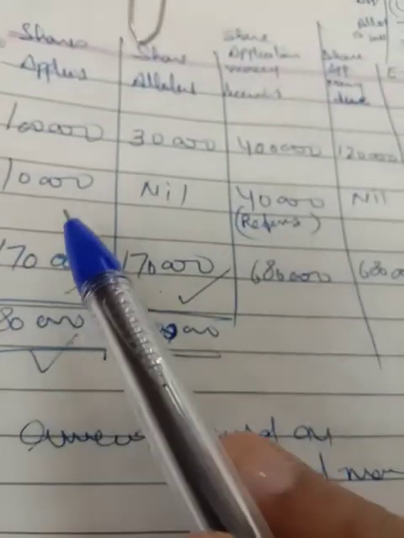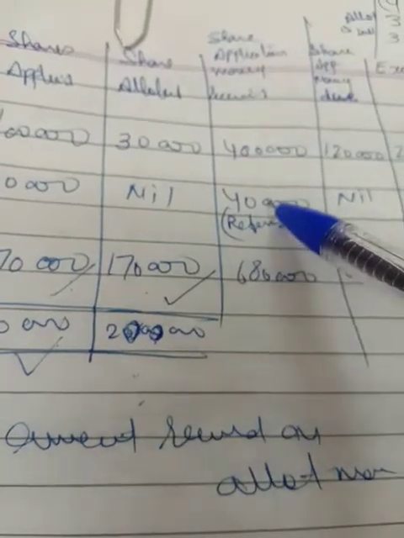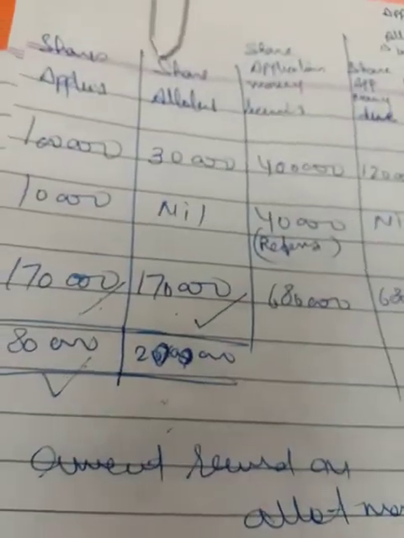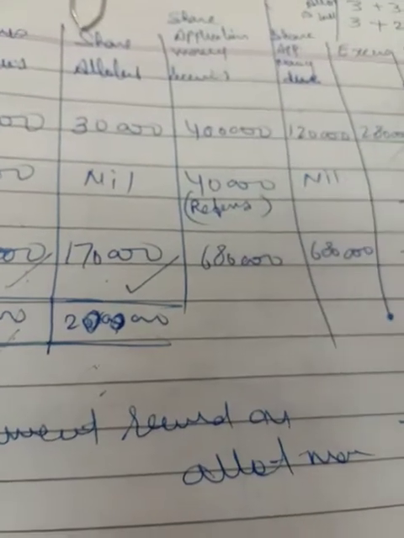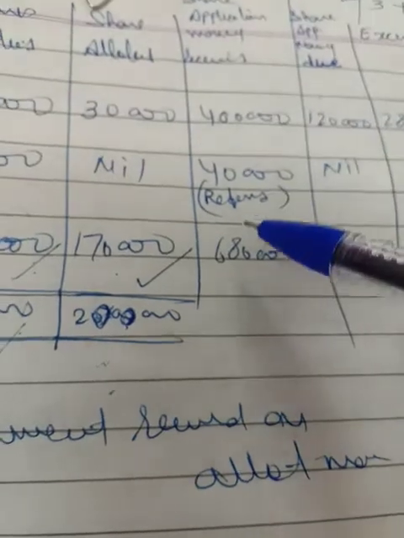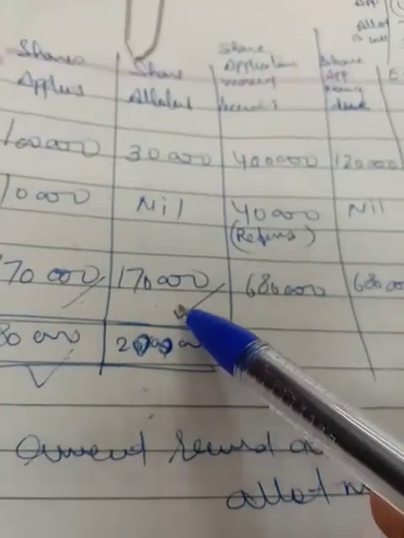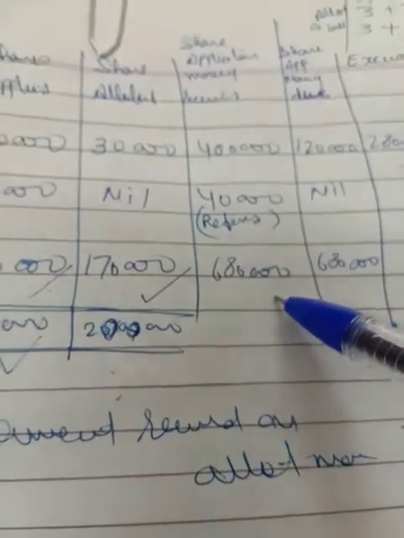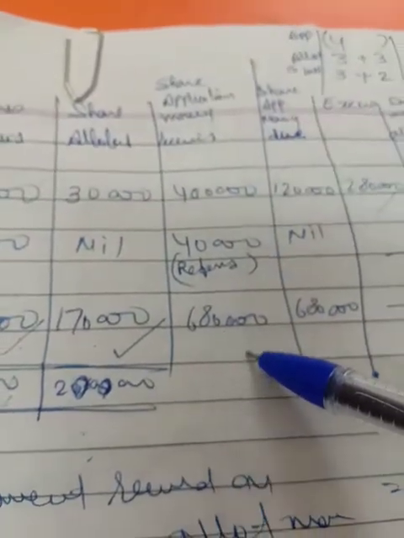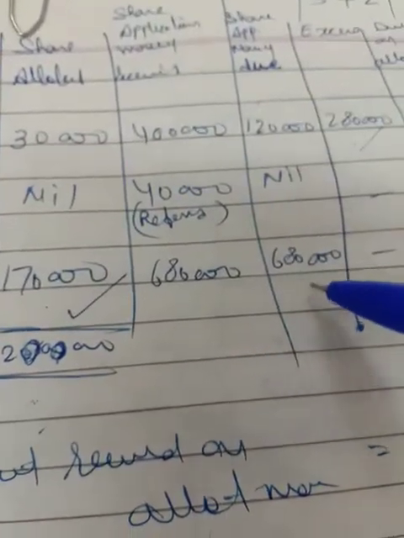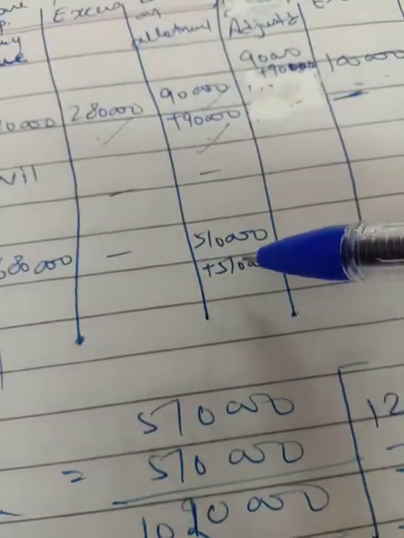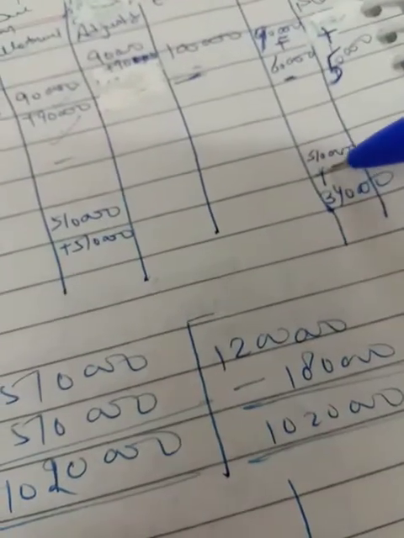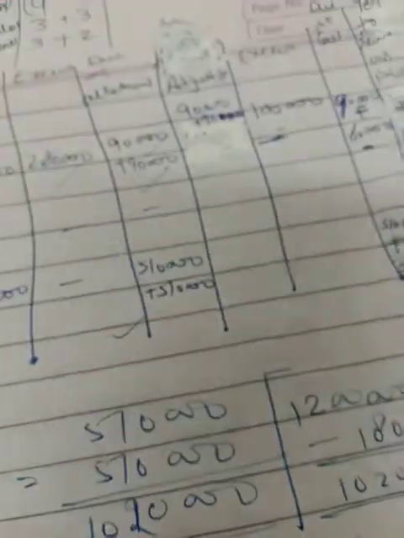Now nil is allotted, so 40,000 has been received from the shareholder, and this 40,000 is to be returned as a refund. Nil, because nil shares have been allotted, nil is due, so 40,000 will be refunded. Now for the 1,70,000 shareholders, definitely they have paid 6,80,000: 1,70,000 into 4, 6,80,000. And this is the amount due. Then due on allotment, I am just having 5,10,000 plus 5,10,000, and due on first call, 5,10,000 plus 3,40,000, just for the purpose of calculation.